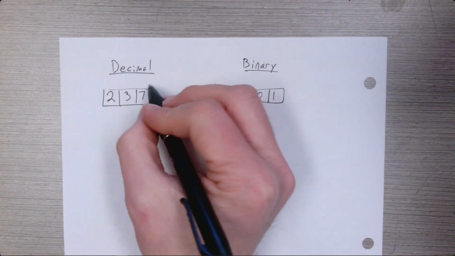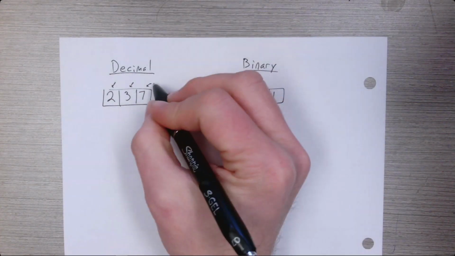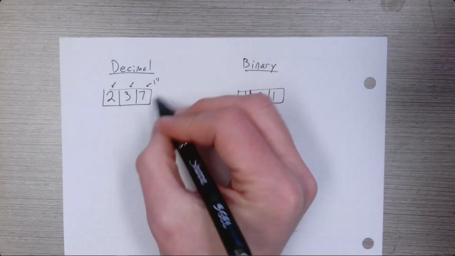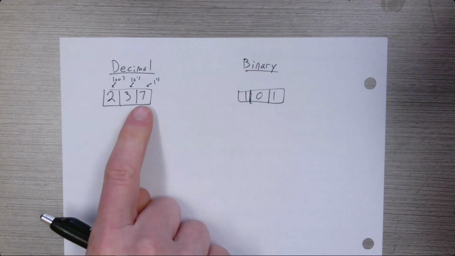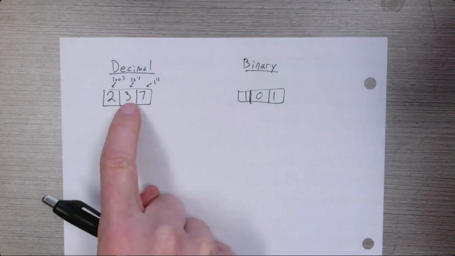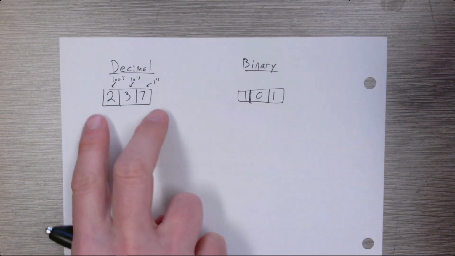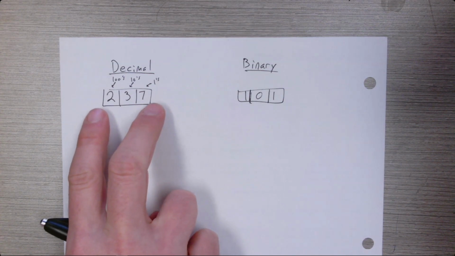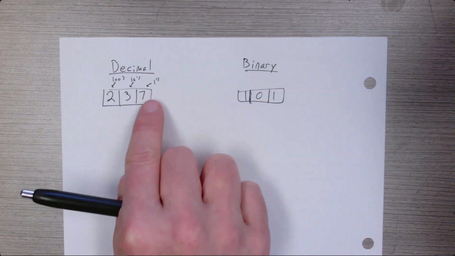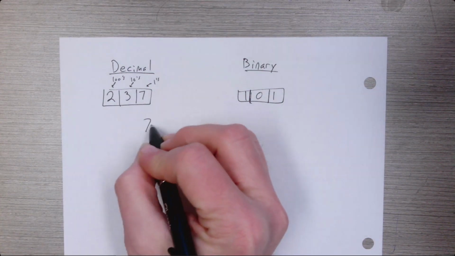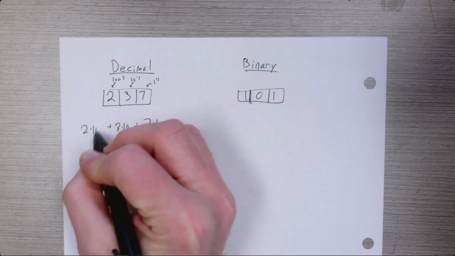Way back in elementary school, you learned that each position in a number means something different. So when I was in elementary school, this was called the ones place, this was called the tens place, and this was called the hundreds place, because each of these numbers tells you how many ones, how many tens, and how many hundreds are there in this number. So the base system is a way of breaking down your number into a certain number of powers of 10. So here I have 7 ones, and here I have 3 tens, and here I have 2 hundreds.